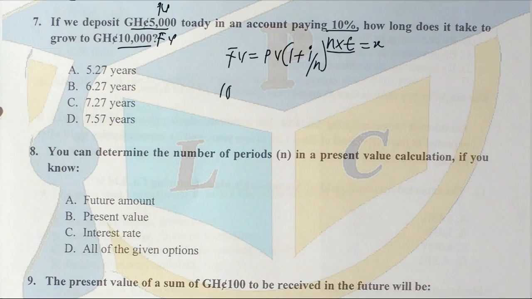So here, because the account is paying 10% and it didn't make an indication of the compounding period, we are taking the compounding period to be annually, so 1 year. So it's going to be 10,000 equals 5,000, in bracket 1 plus 10% divided by 1, and then all to the power of X. So the X represents the duration, the number of periods in this case.